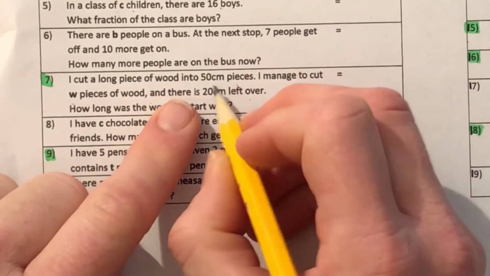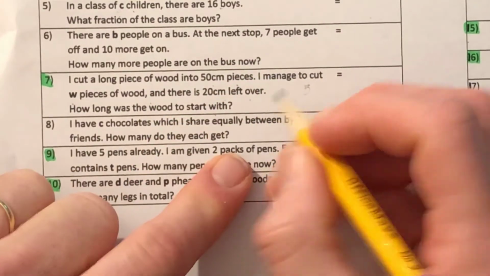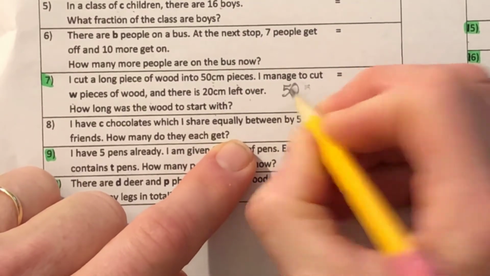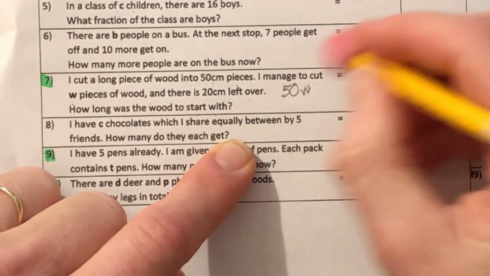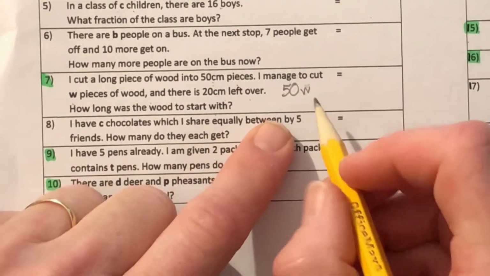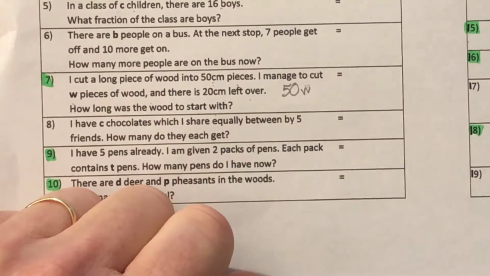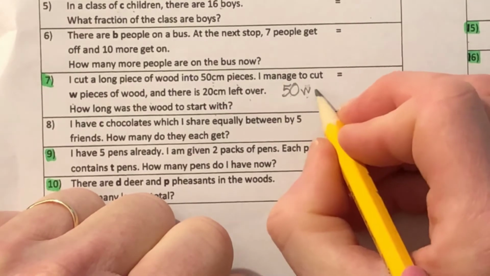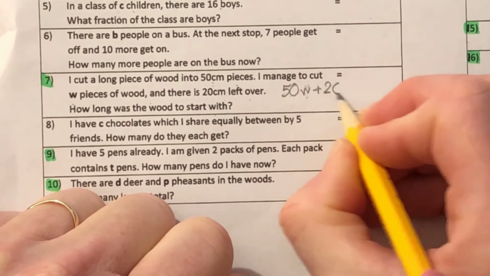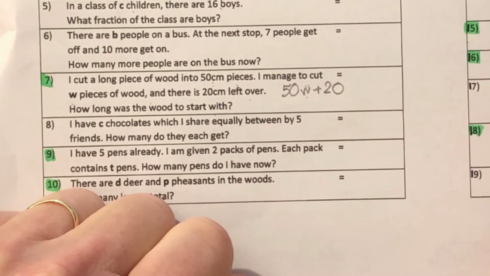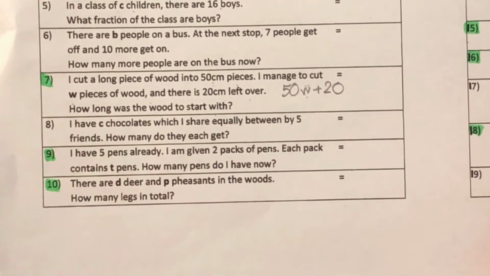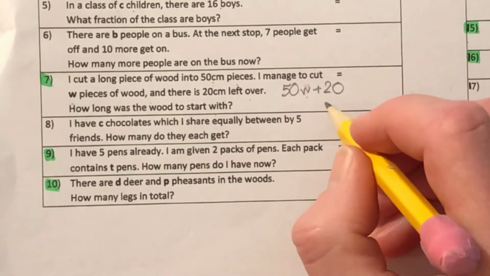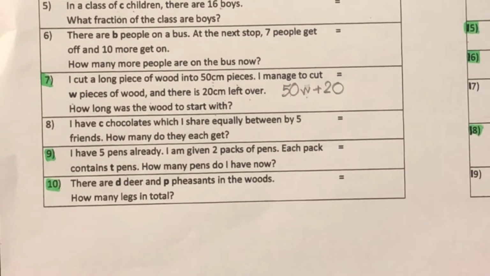We cut W pieces of wood. We don't know how many pieces, but we do know they were 50 centimeters each. So 50 centimeters times W, because if we cut 5 pieces of wood, it would be 5 times 50. If we cut 8 pieces of wood, it would be 8 times 50. So whatever number it is, we'll multiply it by 50. Then we'll add the 20 centimeters left over. And that will tell us what we started with. Challenging, huh? That's the most challenging, I think. But really, that's pretty standard when you get into word problems. You've got to really think about it.